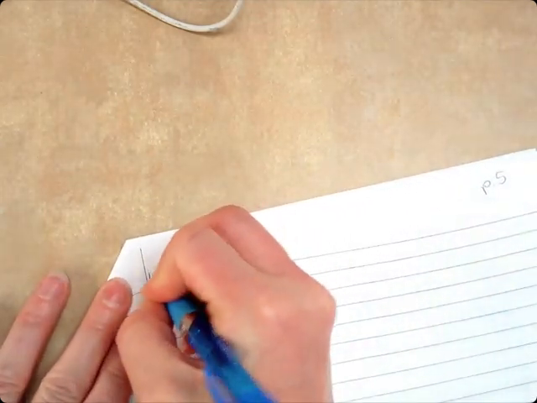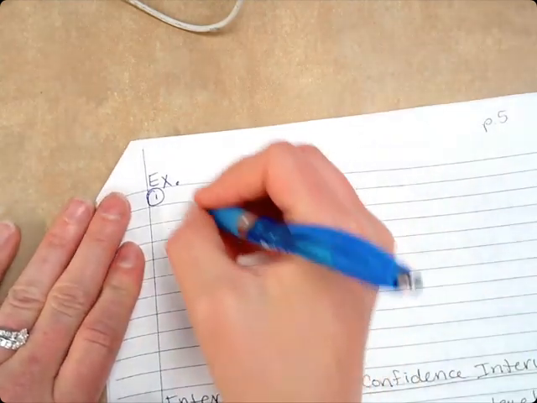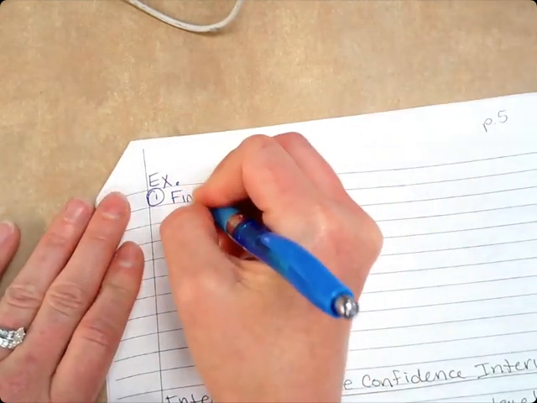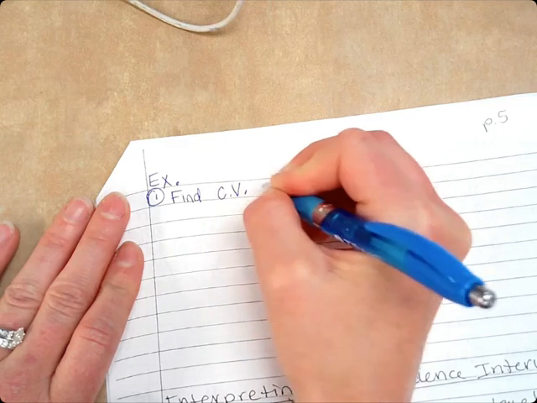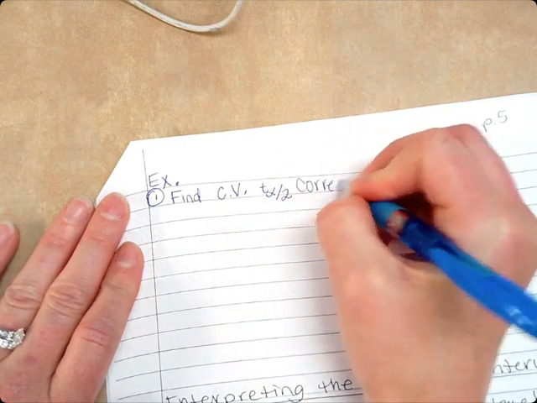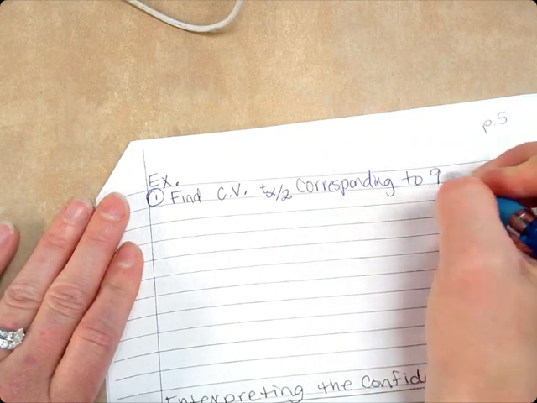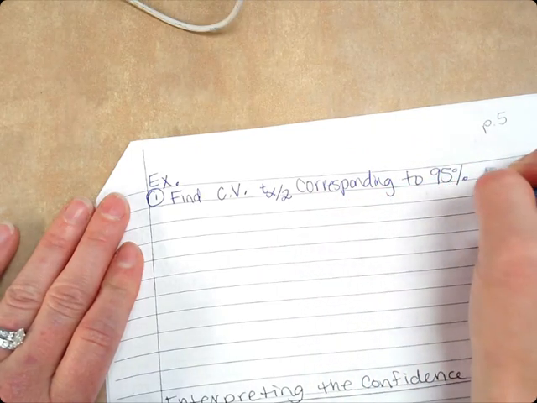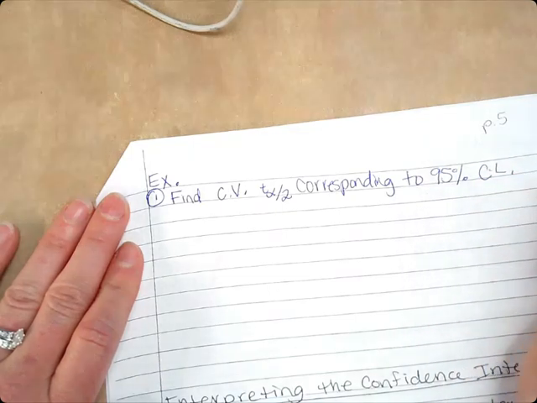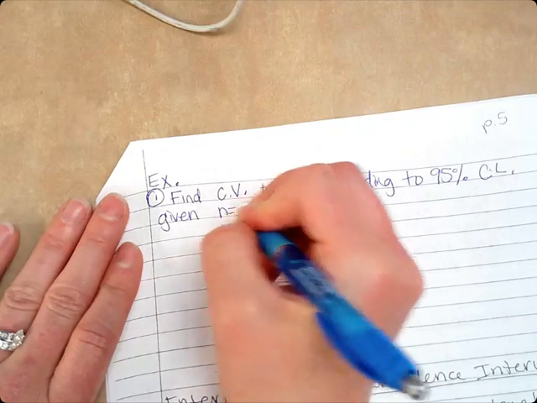Okay, example 1. We're going to find our critical value, T alpha over 2, corresponding to a 95% confidence level, given that our sample size is N equals 15.